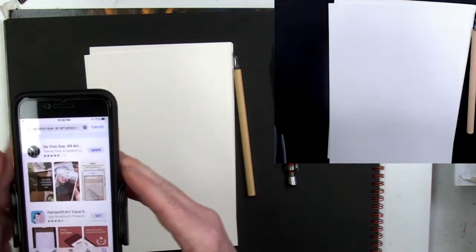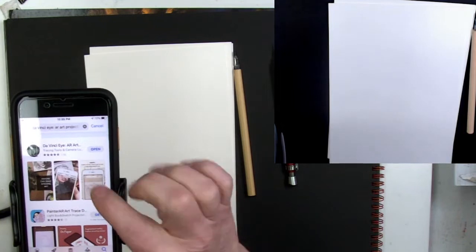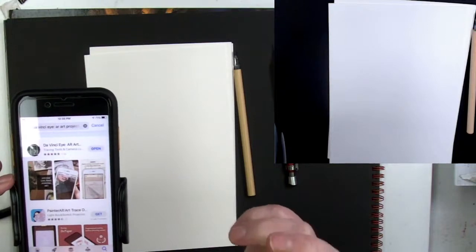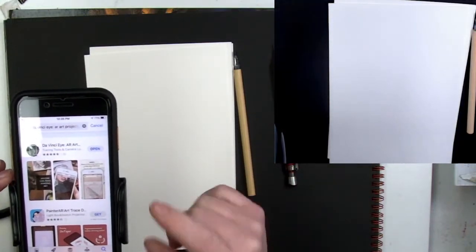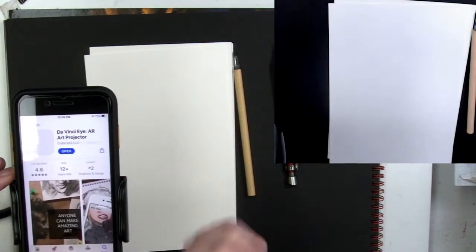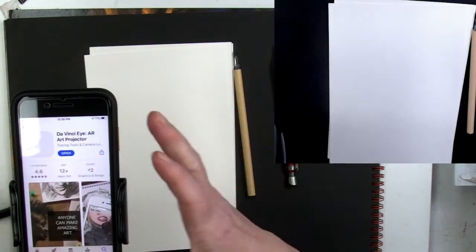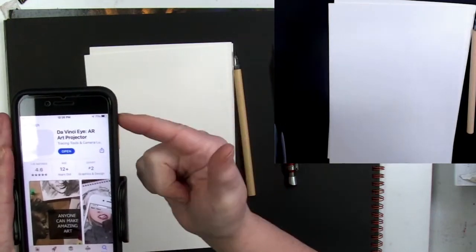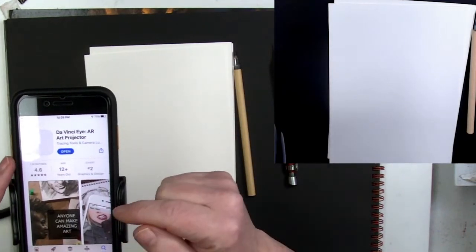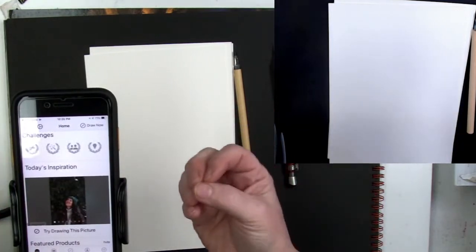So I have an iPhone, so I went to the App Store and I downloaded the DaVinci Eye. It's D-A V-I-N-C-I, Eye as in your eyeball, E-Y-E, and it's the AR art projector. All right, and it is a tracing tool for your phone and camera. It uses artwork that you have taken a picture of on your camera roll or that you have downloaded and saved to your camera roll. So that is how you get your pictures.